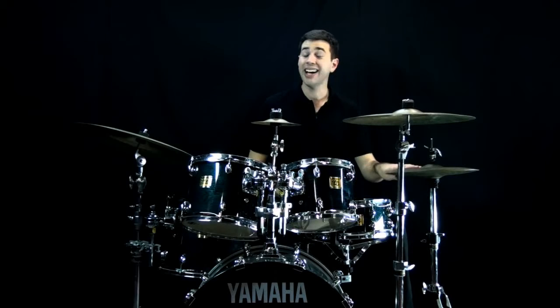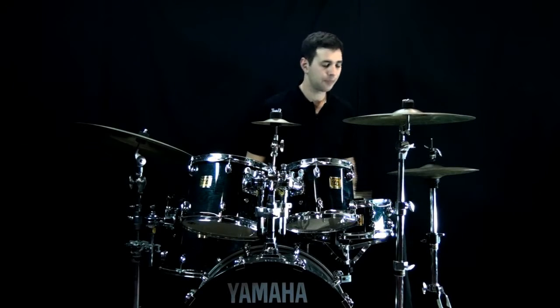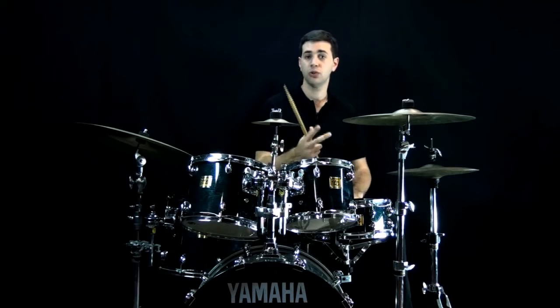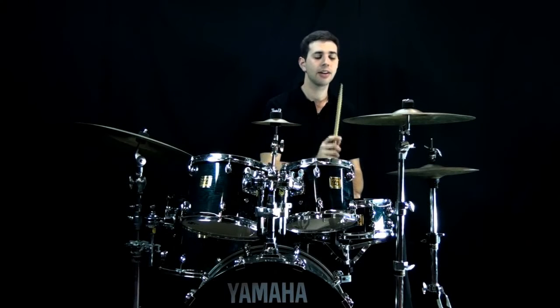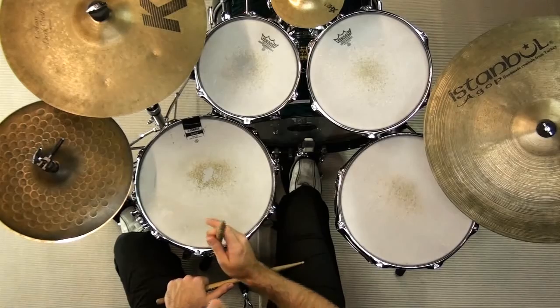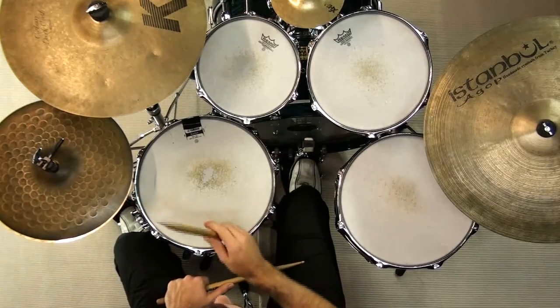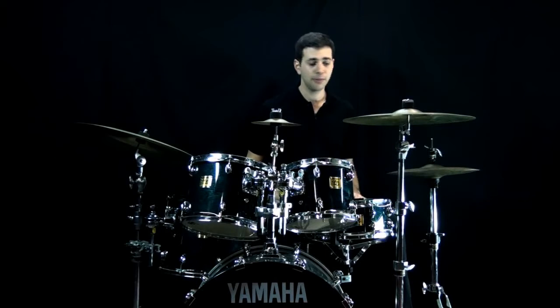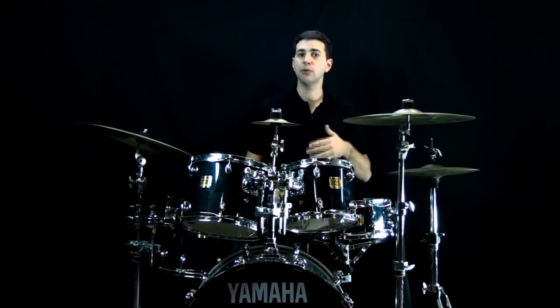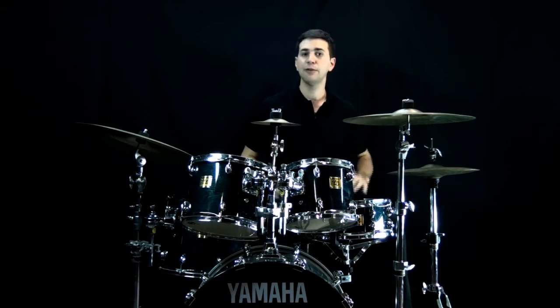Okay, so the hi-hat part again, just with the count. 1 and 2 and 3 and 4 and, 1 and 2 and 3 and 4 and. Okay, very simple. Again, you're just playing what you're saying with the count. And then we just have to add the kick drum and snare drum parts in.